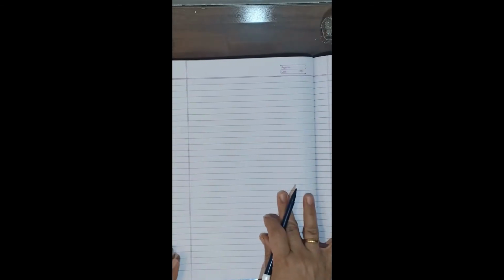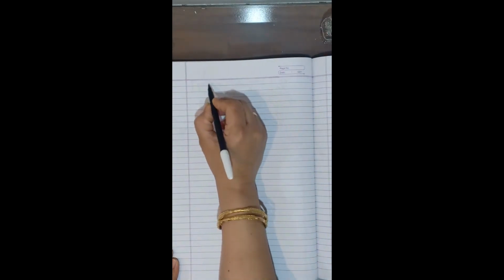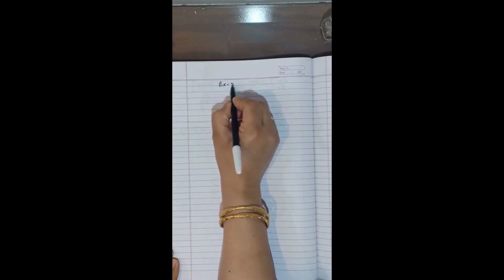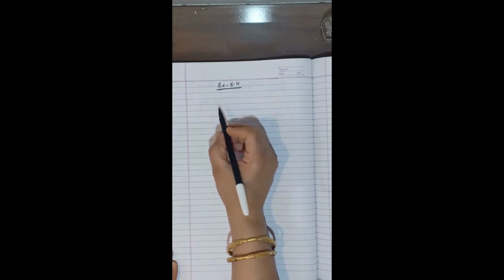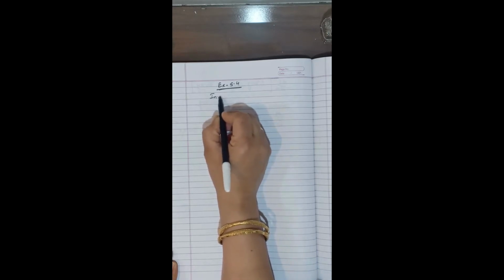Hello students, today we are going to start with exercise 5.4. Already we have discussed the derivative of the various functions and have taught you the way it has to be done. Now in exercise 5.4 of your NCERT, we have to deal with the derivative of various inverse functions also.